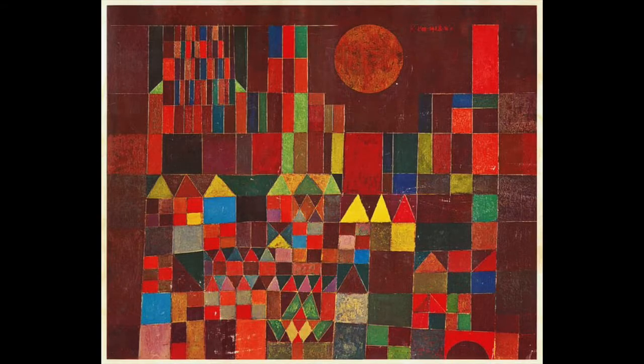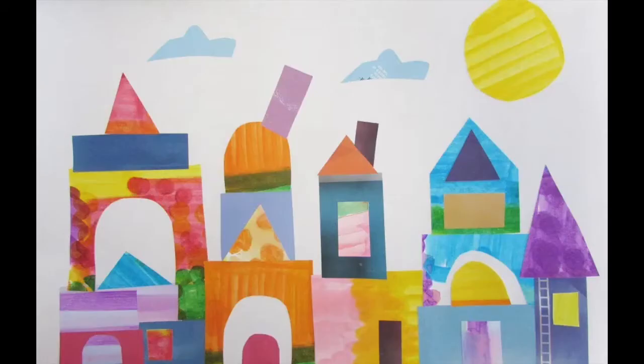Now this painting, The Castle and the Sun, I hope this looks familiar. This is our inspiration for the collage that we are going to work on together. And we are going to be using a bunch of different shapes to create our own villages. And I'm going to show you, this is a student project here where you can see how they built this all together and put it together to create a Paul Klee inspired collage.